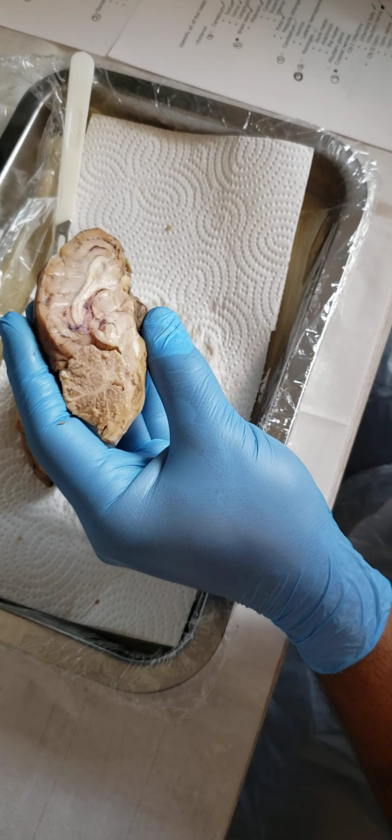Next, I've got my brain stem. My brain stem runs all along the base of the brain, all the way to the spinal cord, which is right here at the rear of the brain. Within the brain stem, we have the midbrain, which is right here.